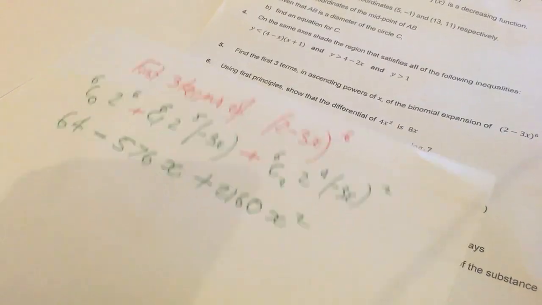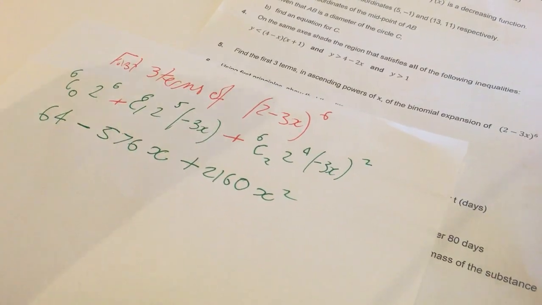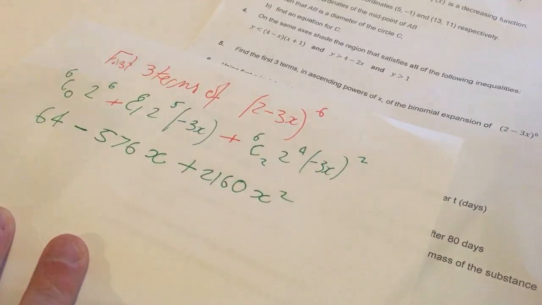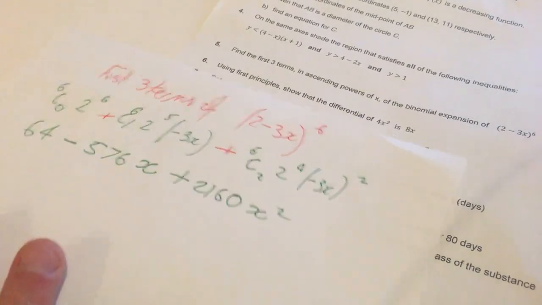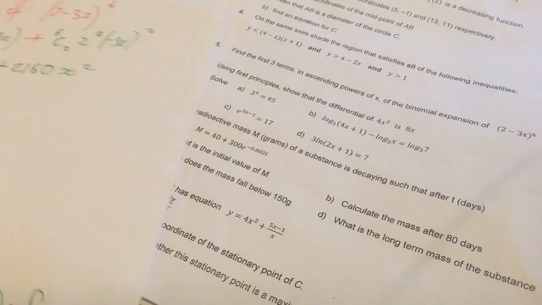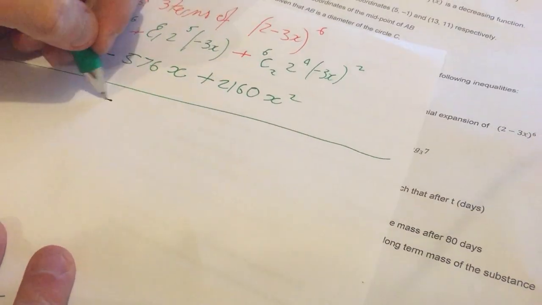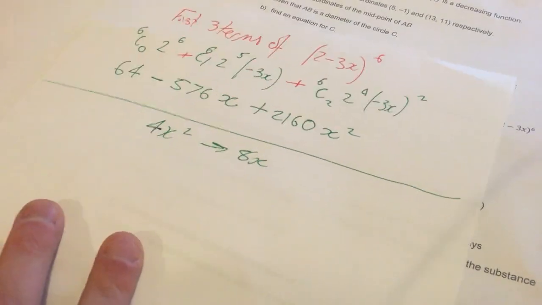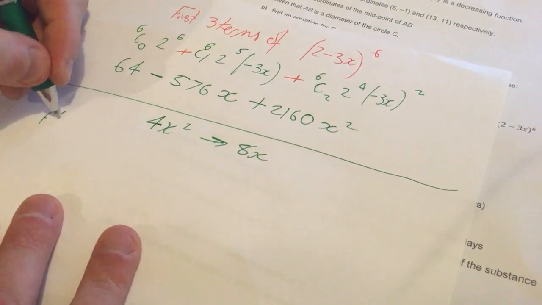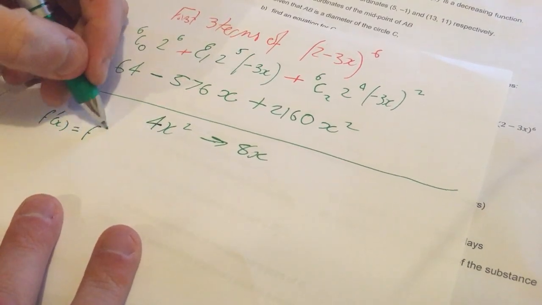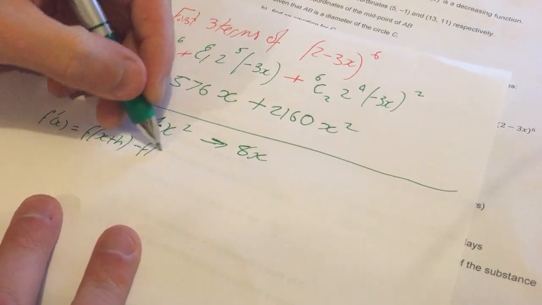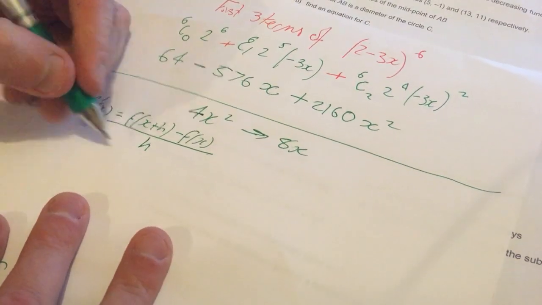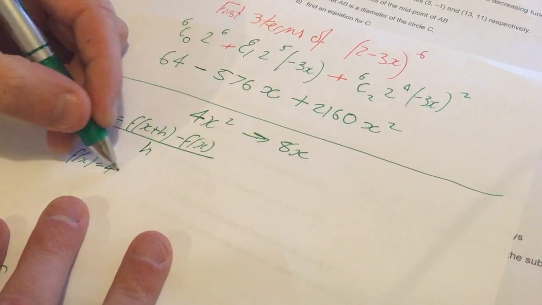They're easy, but you've got to be confident in what you're doing and slow so you don't muck up your brackets, your minus signs, or your squaring stuff. Cool, so that was 4 marks. Next bit is a bit of first principles differentiation to show that the differential of 4x squared is 8x. So remember the equation for this is f dash x equals f of x plus h minus f of x over h. So f of x is 4x squared.